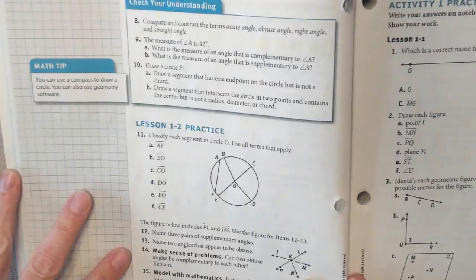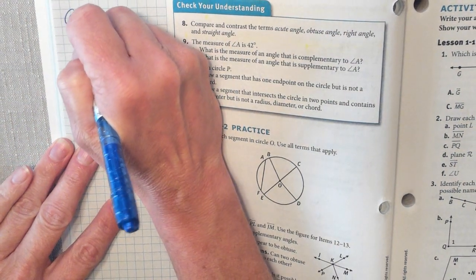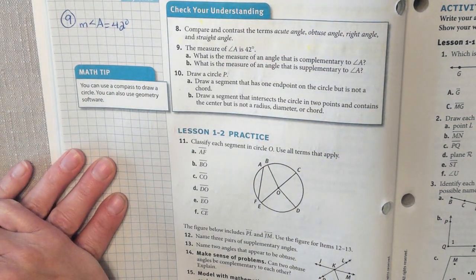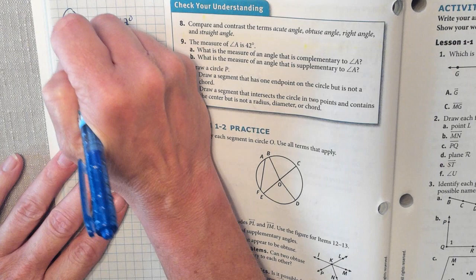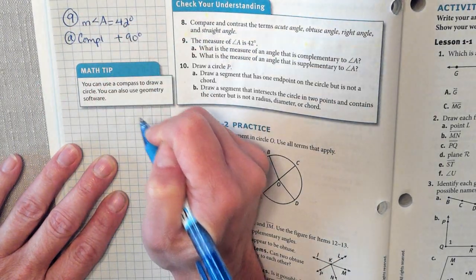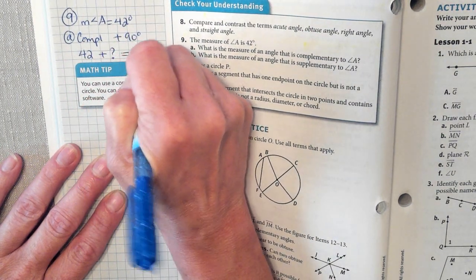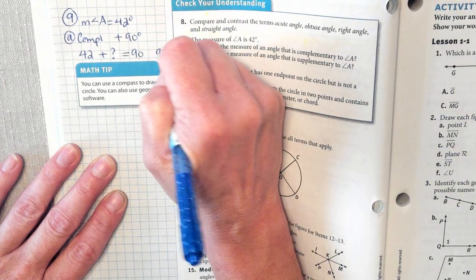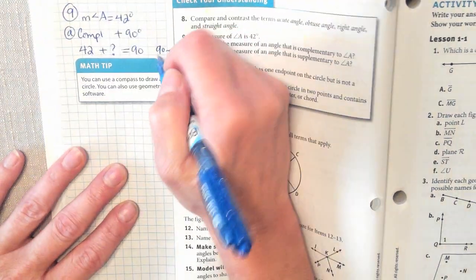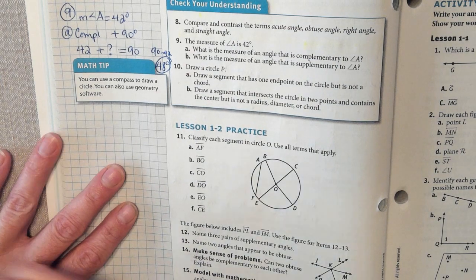I want to take a look at number 9. So the measure of angle A is 42 degrees. I'm going to do this over here. The measure of angle A equals 42. What is the measure of an angle that is complementary? So remember that complementary means that they add to make 90 degrees. So 42 plus what equals 90? Couldn't we do 90 minus 42? Oh dear. Now I have to do some quick arithmetic. Wouldn't we be talking about 48 degrees? Because 48 and 42 makes 90.